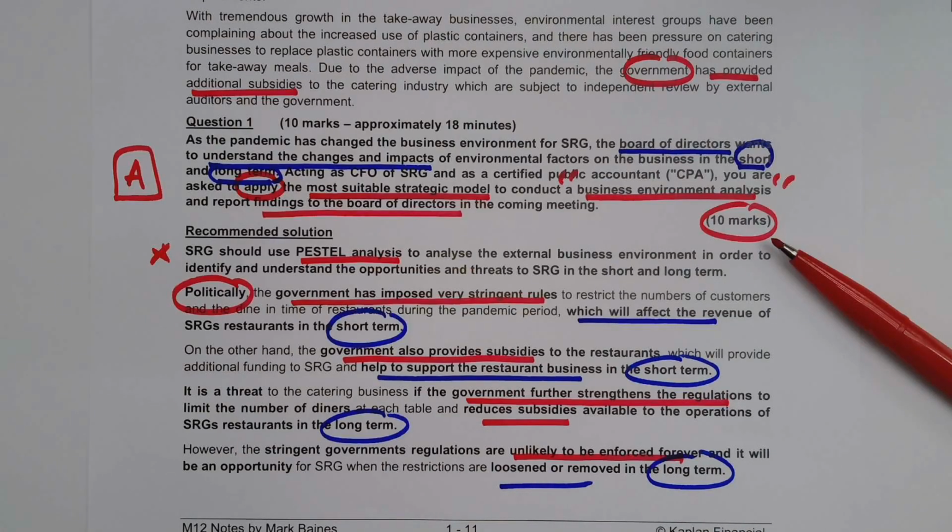Using information, explain the point from the case scenario. I always tell my students, don't just write 10. Try and write more, because markers may not give you a mark for every paragraph you write. So if you have time, please try and write more. Maybe 12 or 14 paragraphs.